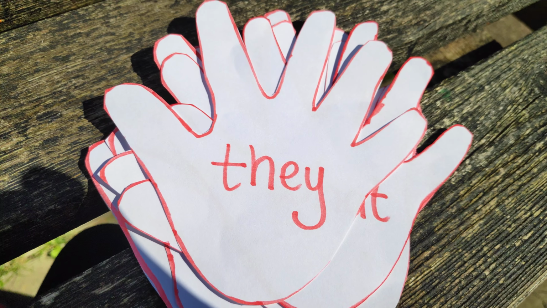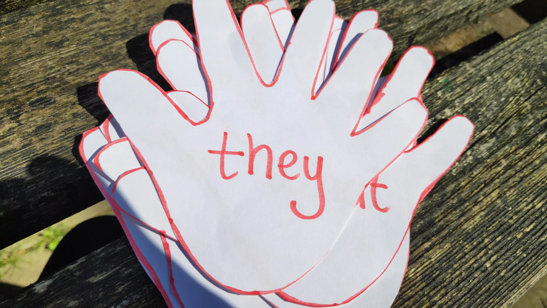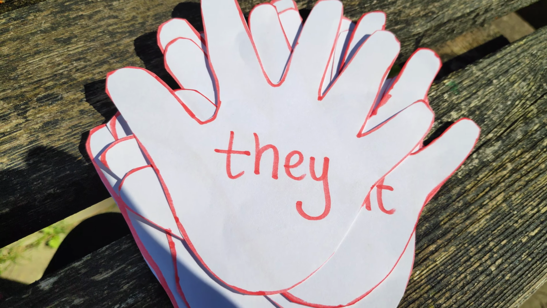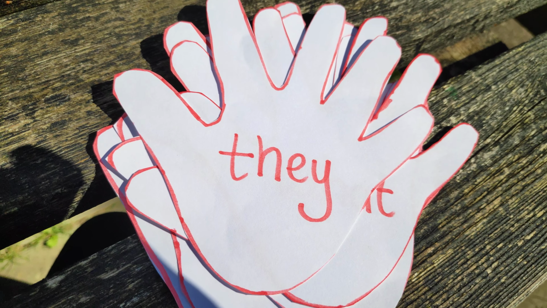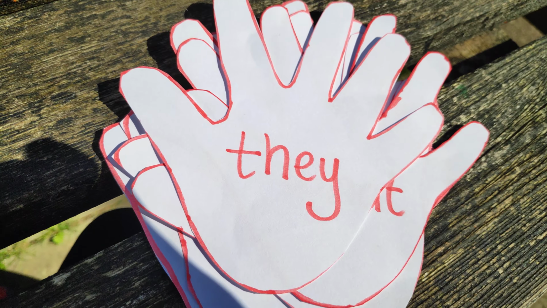So you could do this outside or you could do this inside. It might be nice to do inside as well and then keep it up for like a week or so and see if they can get really quick at saying those tricky words.